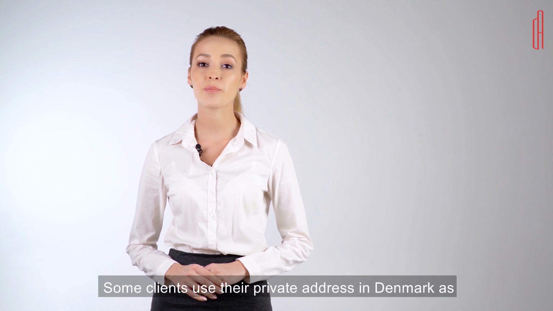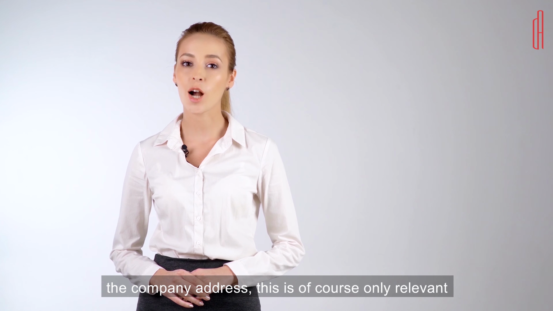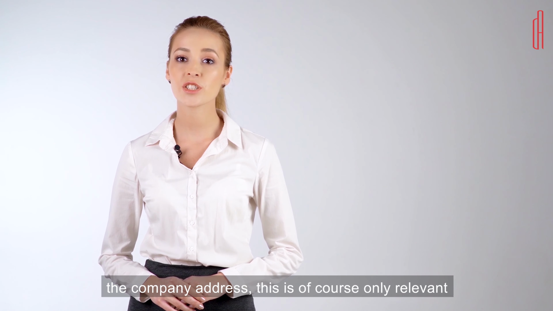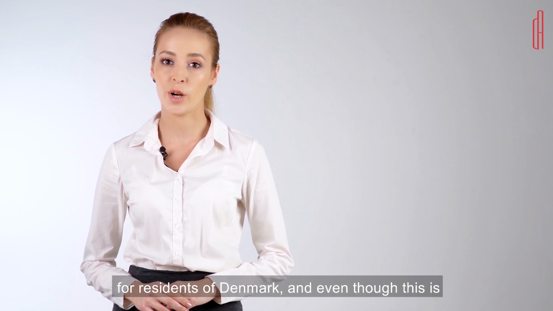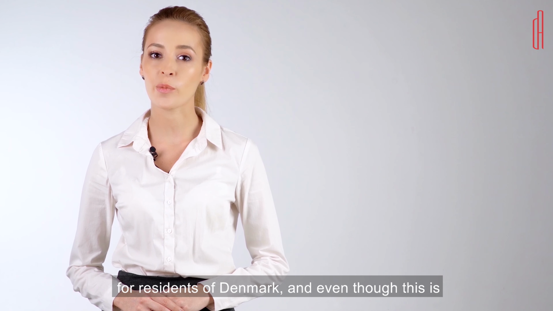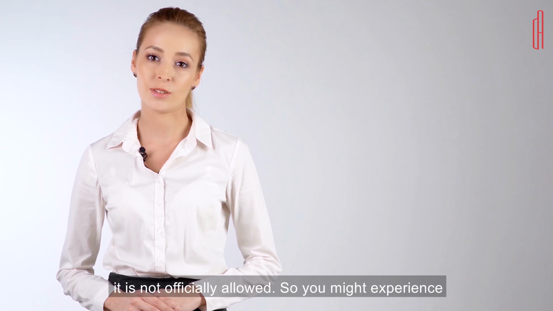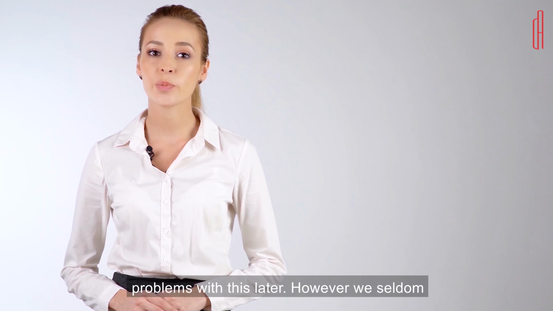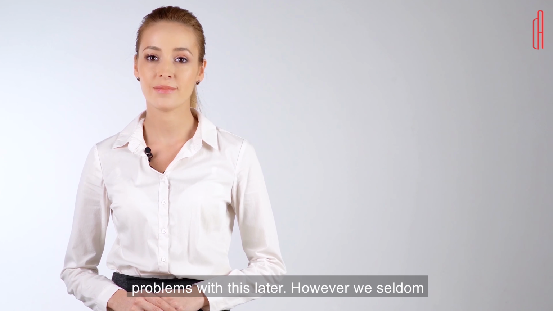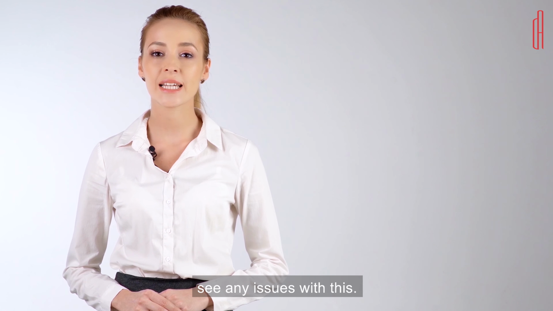Some clients use their private address in Denmark as the company address. This is of course only relevant for residents of Denmark. And even though this is normally accepted by the Danish Business Authority, it is not officially allowed. So you might experience problems with this later. However, we seldom see any issues with this.